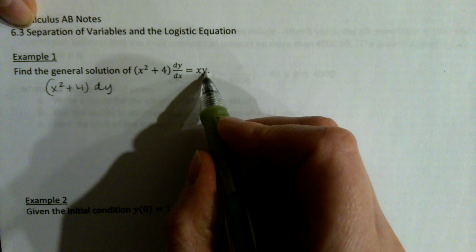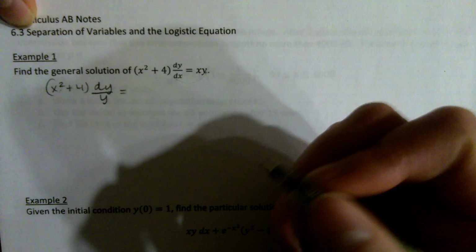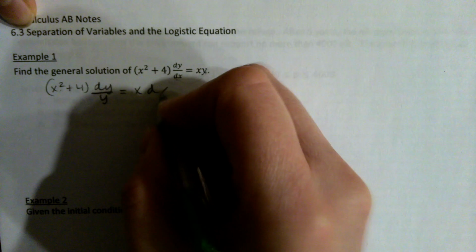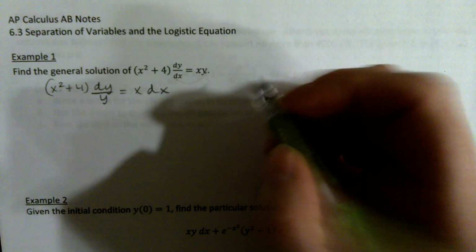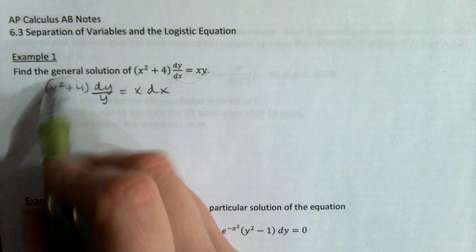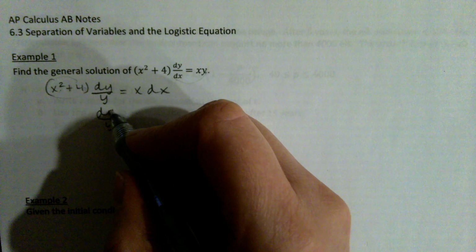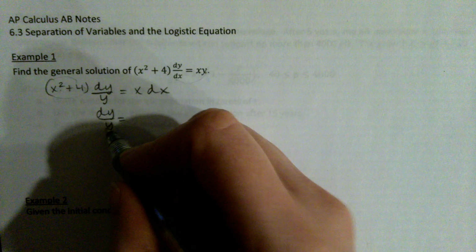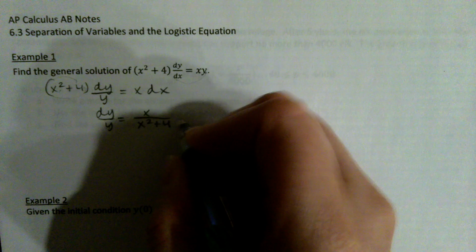So I know I'm dividing both sides by y. So I'm going to have dy over y. And then I know I am multiplying both sides by dx. And now I have x dx. So we're using that Leibniz notation that we seem to prefer. And now to finish getting my y's by themselves, I'm going to want to divide by this on both sides. So dy over y equals, and this makes me think when I have dy over y, remember that's going to be natural log when I integrate. On the other side, we'll have x over x squared plus 4 dx, and we want to integrate both sides.